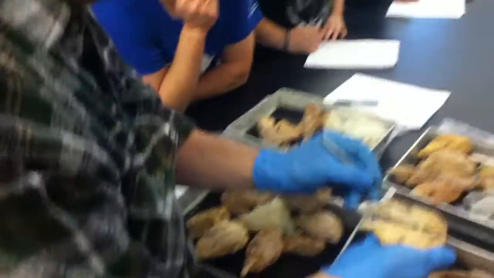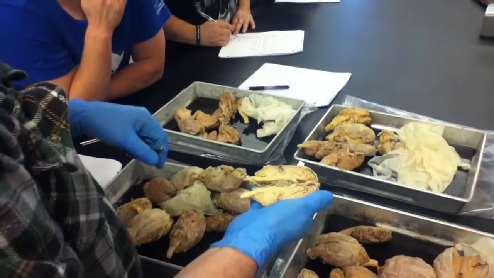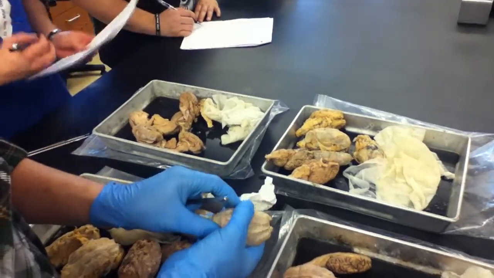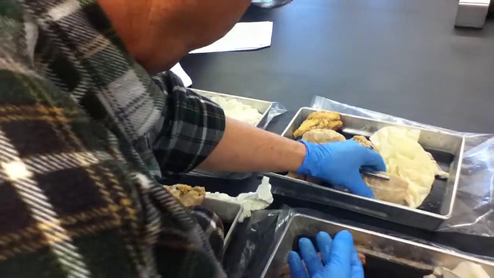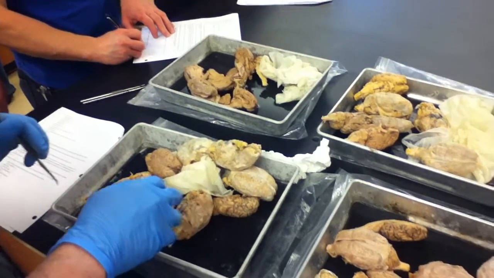So it's the connection between the pituitary and the hypothalamus, and that is the infundibulum. Yeah, infundibulum, the big long word, the I word. Okay, so where am I?